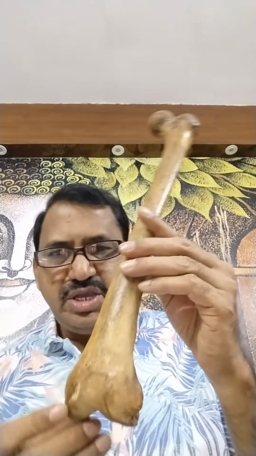Femur. Okay, this is the femur. This is also called thigh bone, and this is the longest bone in our body, and the length of the femur is 45 centimeters, or 1/4 of the total height of the individual. Okay, it is also called thigh bone.